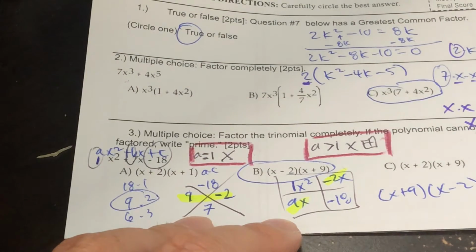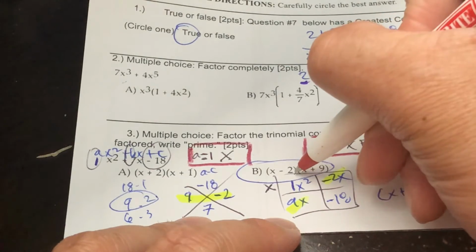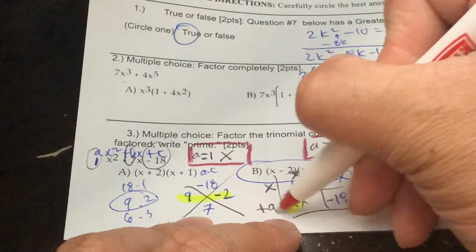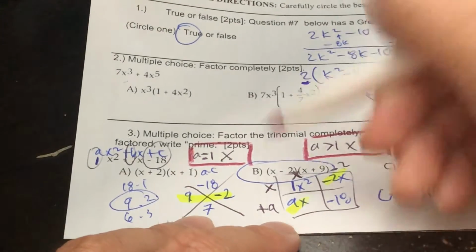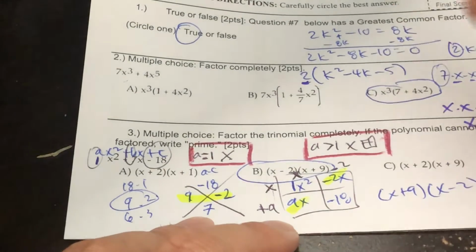And then you're just going to take out your greatest common factor. Greatest common factor is x. Here it is x. Going in this direction is a positive 9. In this direction it's a negative 2. So my answer is x plus 9, x minus 2, which I already got from just using those two.